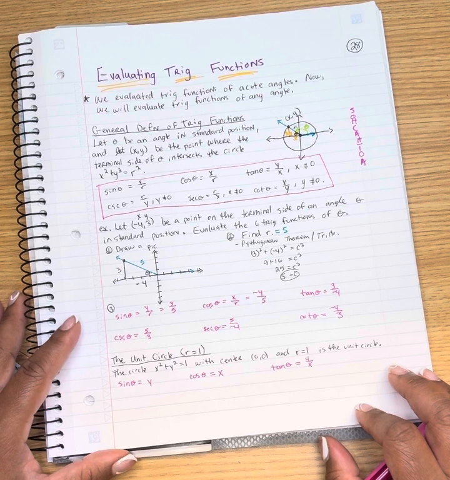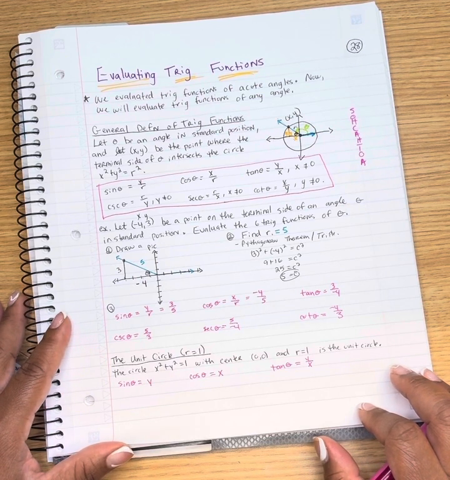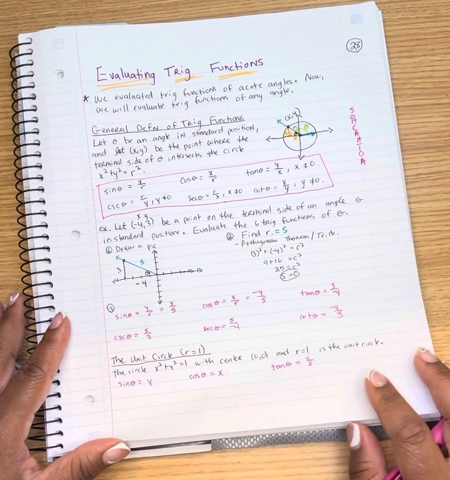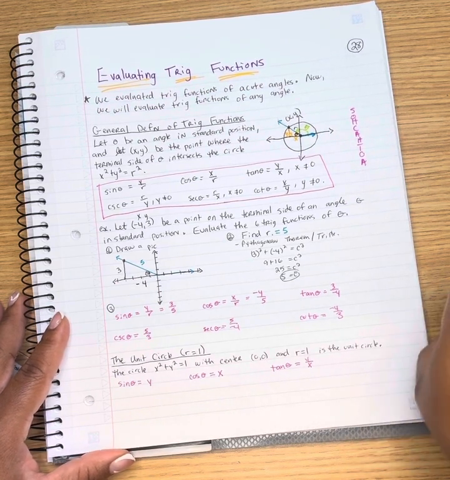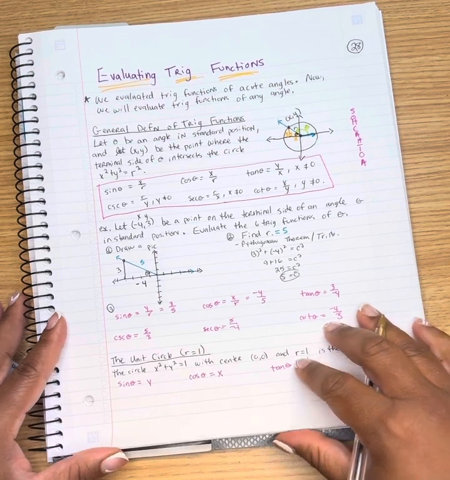All right, I'm going to flip this over just because I don't think I have enough room for what I want to do.